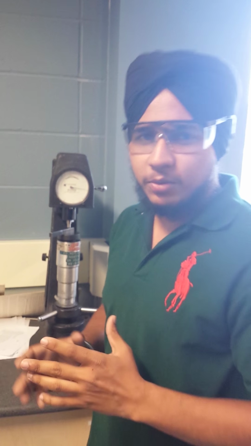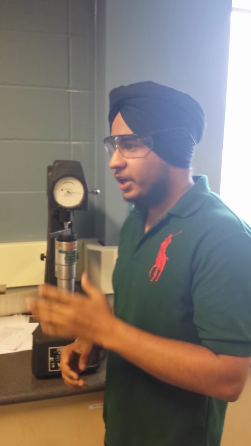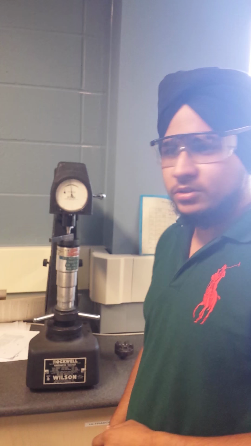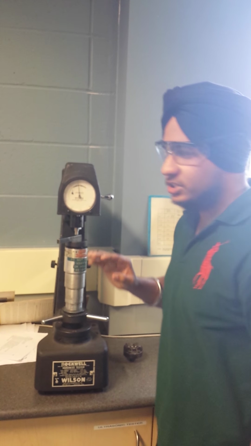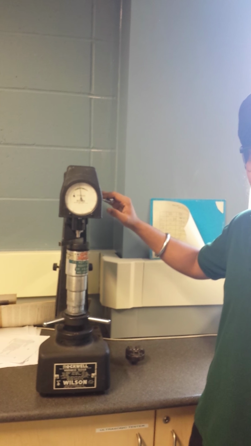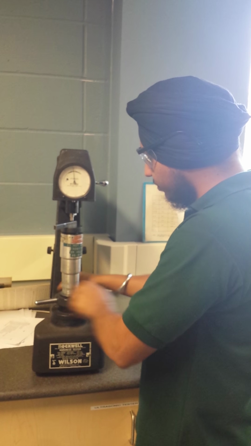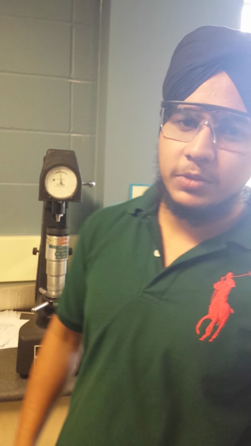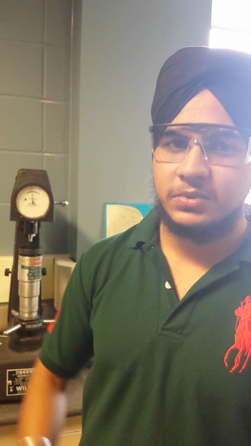In this way, we're gonna perform the whole experiment and whole hardness readings. Now to remove this, just take care that the load is in the forward direction. Now just simply make it down. In this way, we're gonna perform the Rockwell hardness testing in both ways, on both scales.